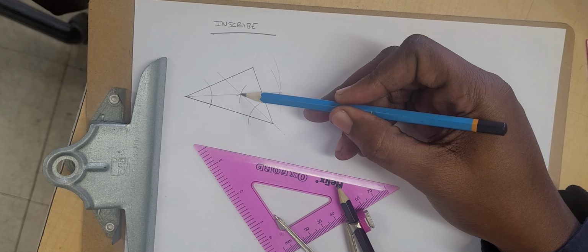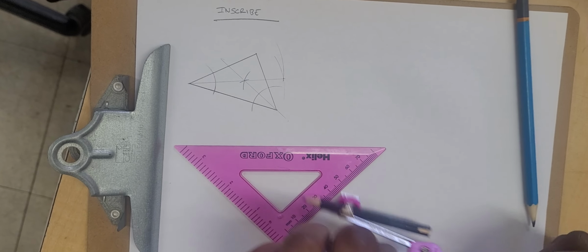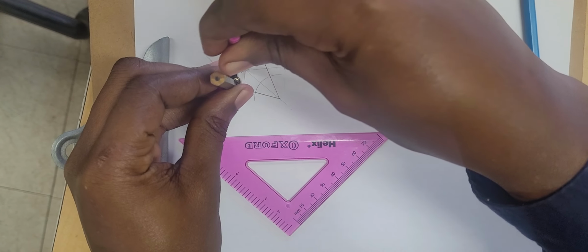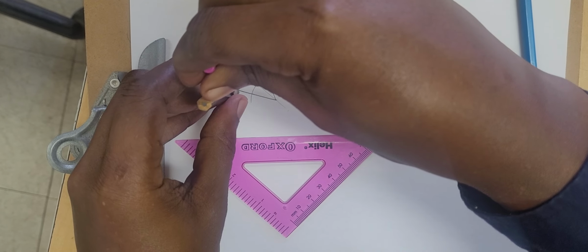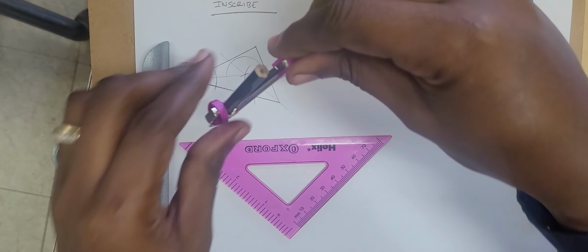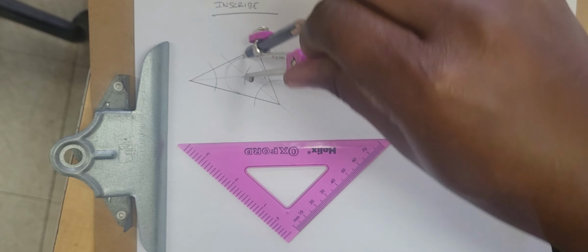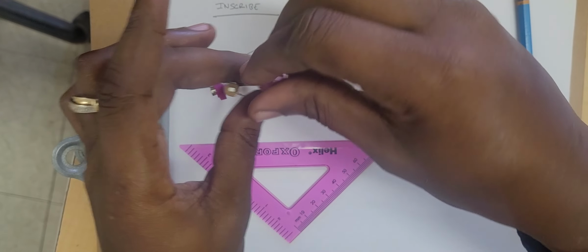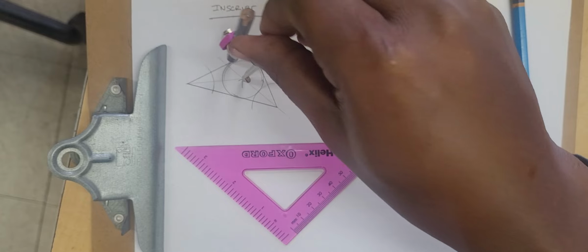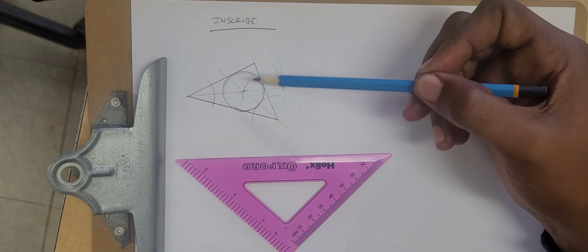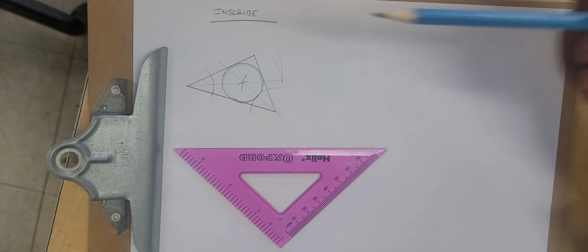Where the two of those cross, we should be able to draw a circle from there to touch all 3 sides. So the circle is touching all 3 sides, but not crossing the 3 sides. And basically this is how you inscribe, so that the circle touches 3. So the formula is, you draw the triangle, you bisect base angle to your left, base angle to the right.